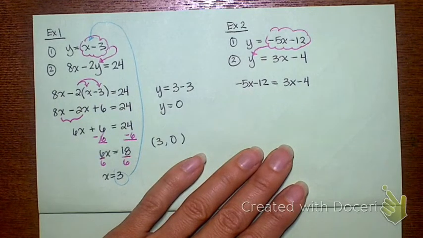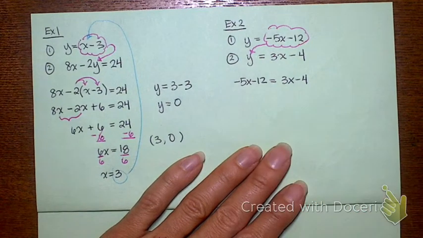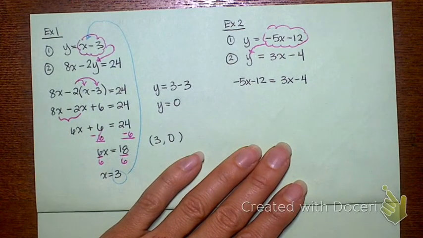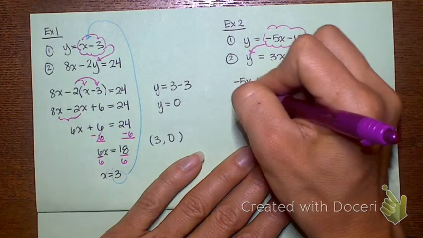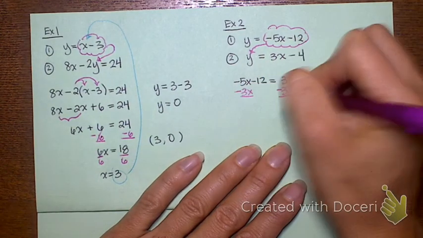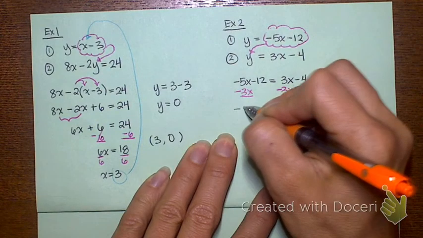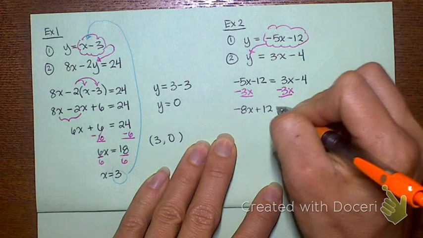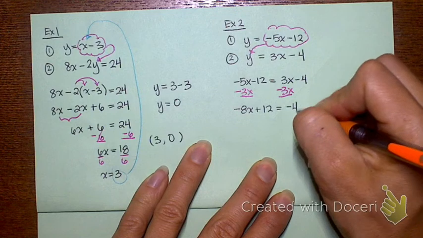So what should I do? Do you guys want me to move the 5x to the right, or do you want me to move the 3x to the left? Move the 3x? Okay. That sounds like the consensus. Let's go ahead and subtract 3x. Okay, what's negative 5 and negative 3 make? Negative 8x. What kind of 4 was this? Yeah, make sure it's negative when you drop it down.